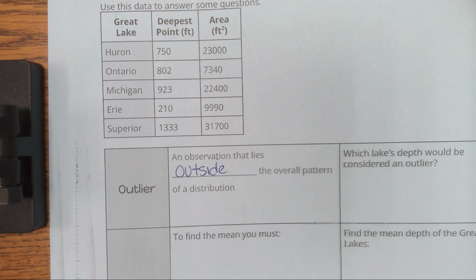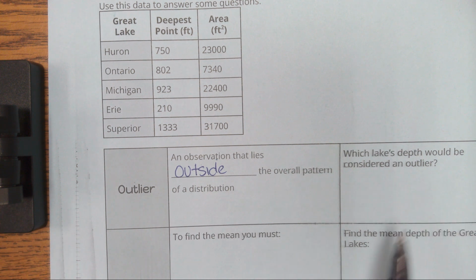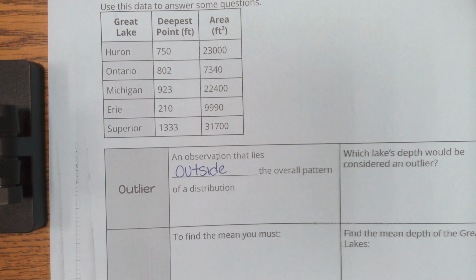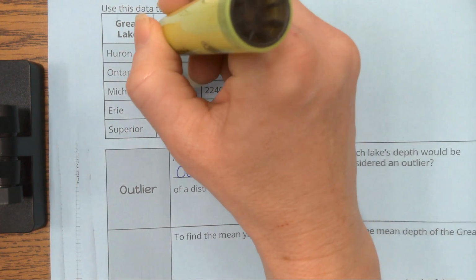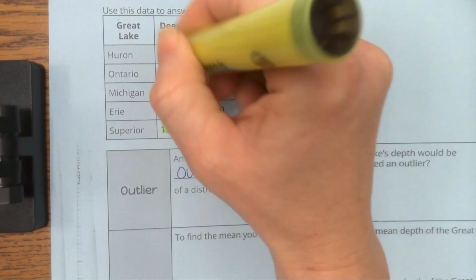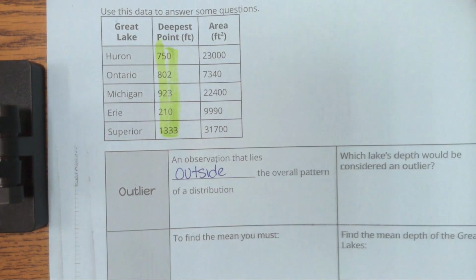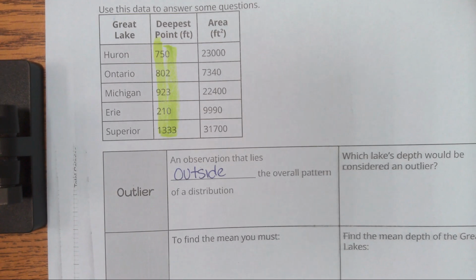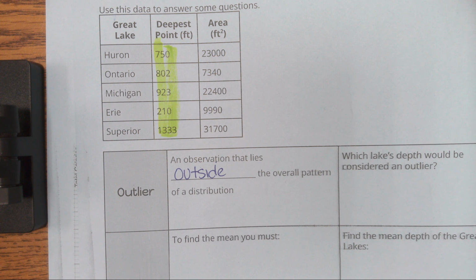So if you put data in order, which is what we're going to do today because we are going to be finding the middle, outside would mean a really low value or a really, really high value. Okay, so let's look at the depth. The depth is in the second column here. They're not put in order. What would you consider to be the outlier here for the depth?